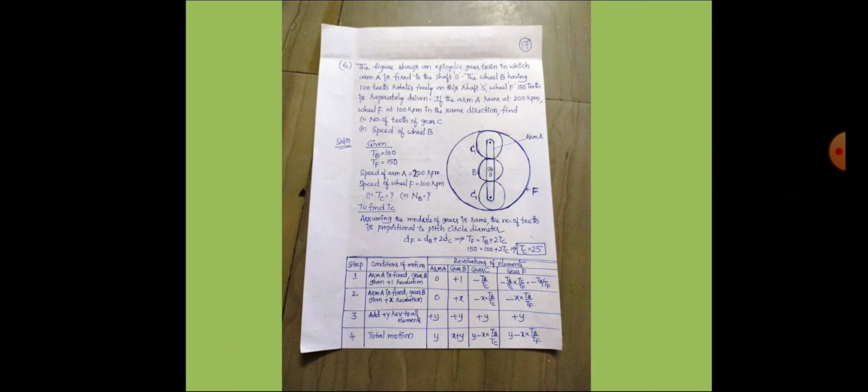Therefore, gear B is next. After gear B is in contact with gear C, therefore gear C. Then gear C is in contact with F, therefore gear F. Like that in the order.